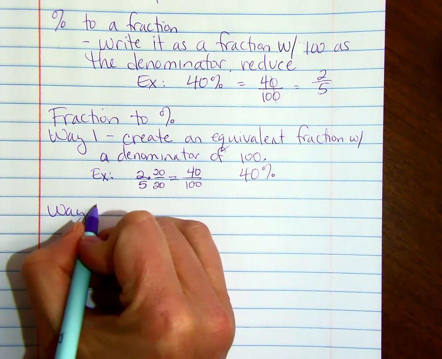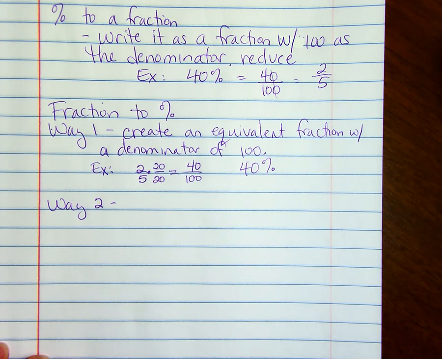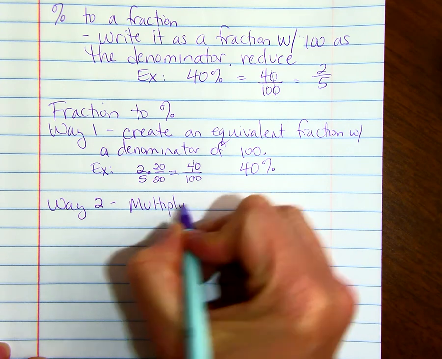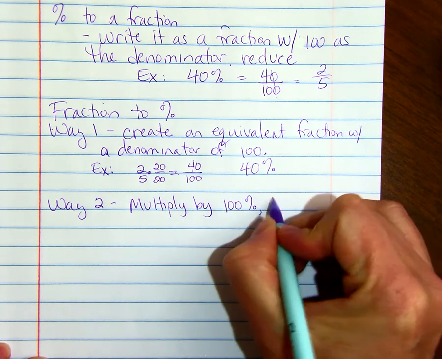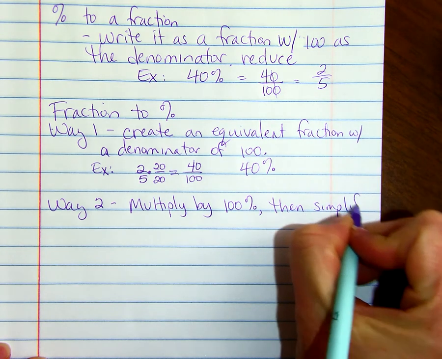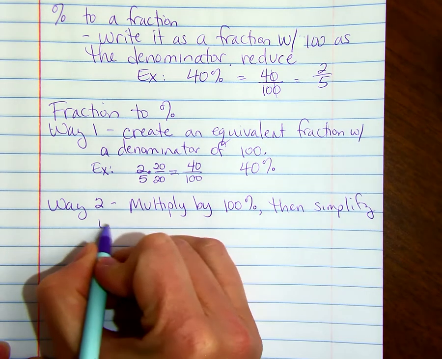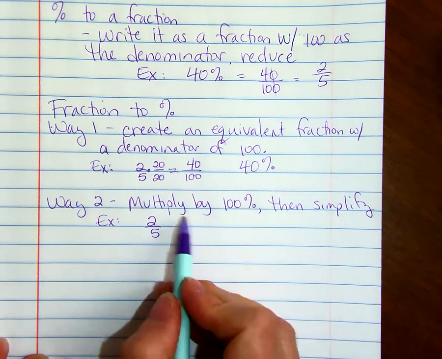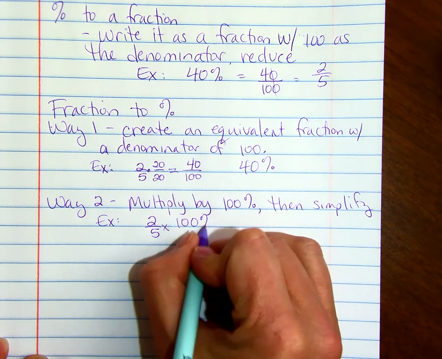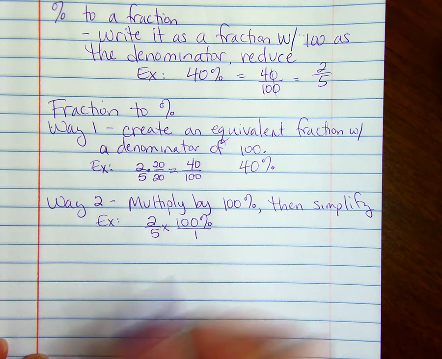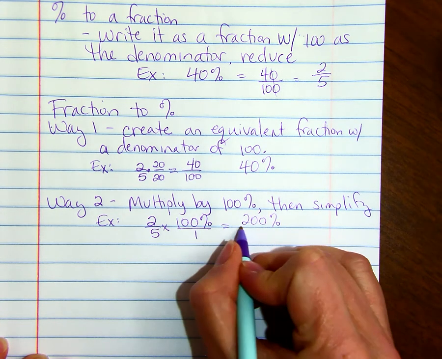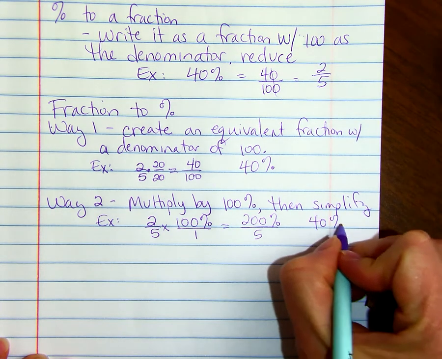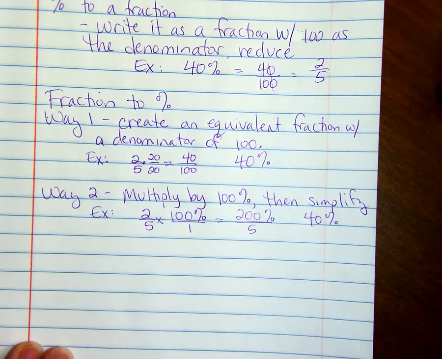The second way is to multiply by 100%, then simplify. So here's an example. If I had 2/5 and I wanted to change it to a percent, I could just multiply by 100% over 1. So that's 200% divided by 5, and when you do the division, you would get 40%. So that's the second way.